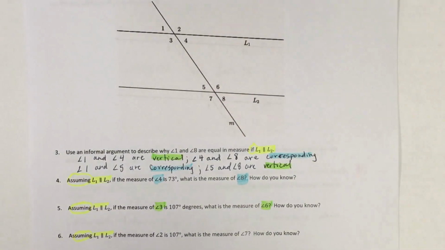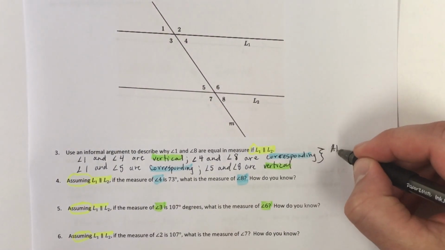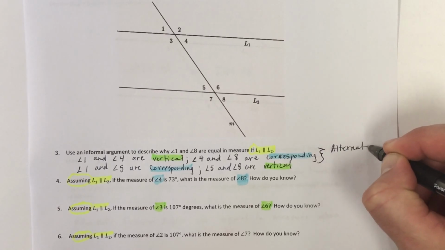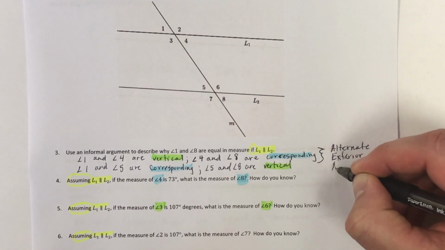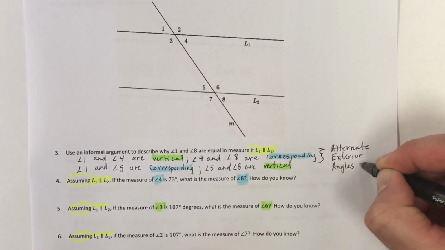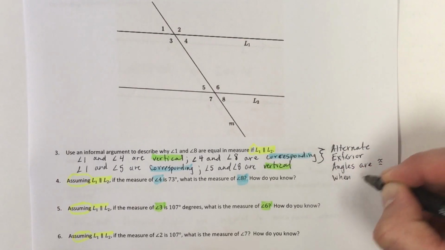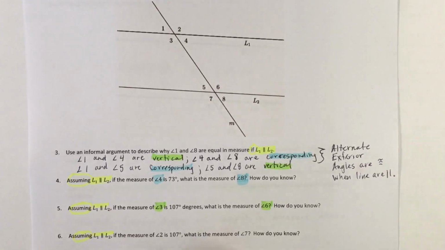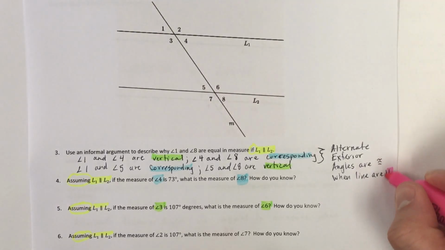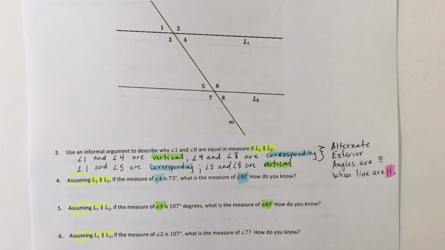Okay, what this is really proving to us is that alternate exterior angles are congruent when lines are parallel. Okay, and this is another nice result for you. It allows you to shorten up your proof when you start writing them out.